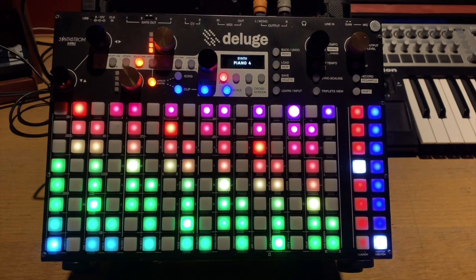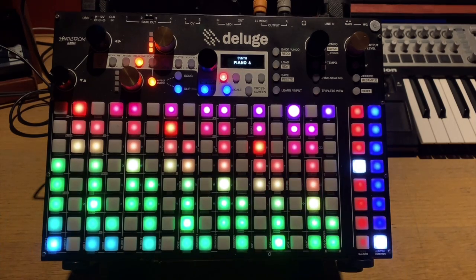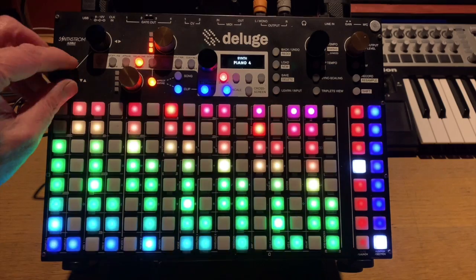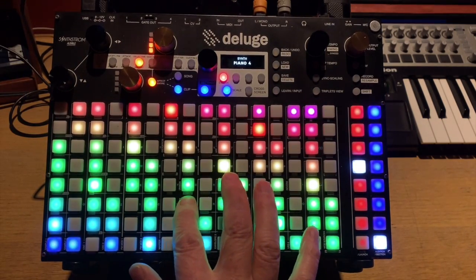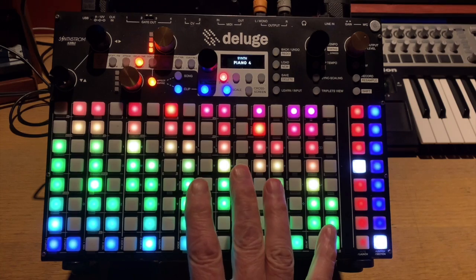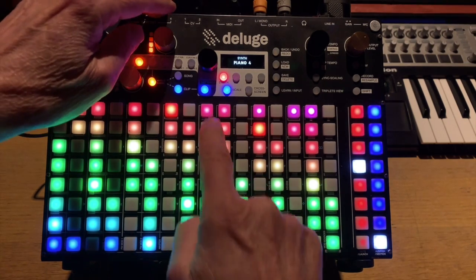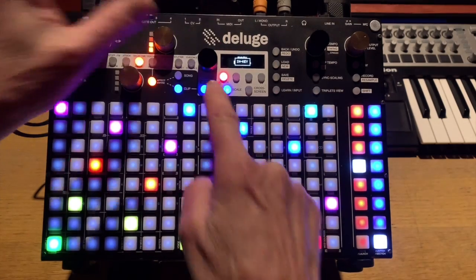The next thing I want to look at is the system that they have for chords. So right now I have this in a minor mode. My root note is B. There are a couple of different things that we can do in terms of the layouts here. I just hold down this keyboard button and I turn the encoder one click clockwise to the right.